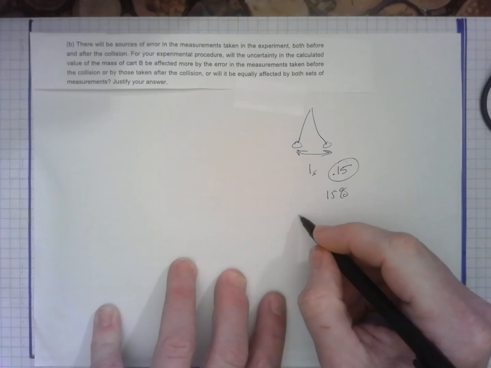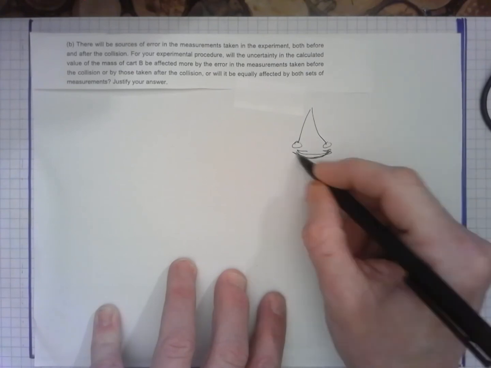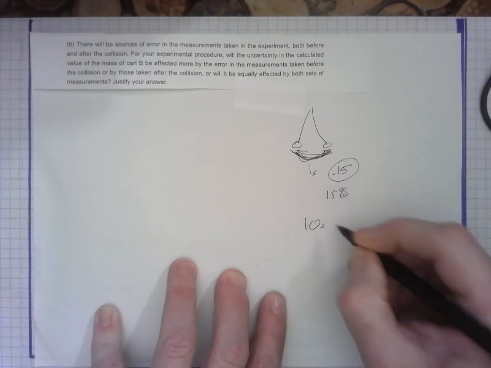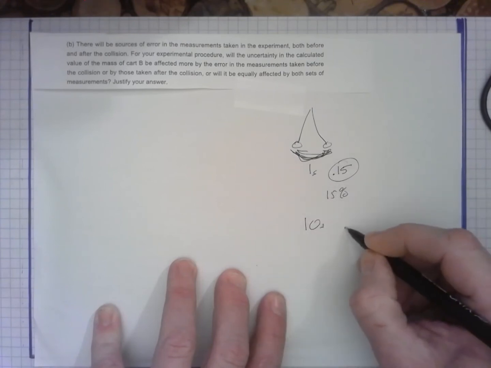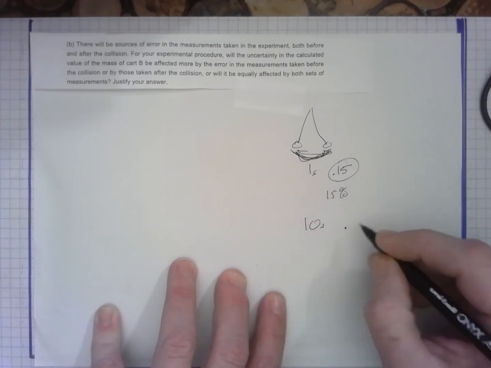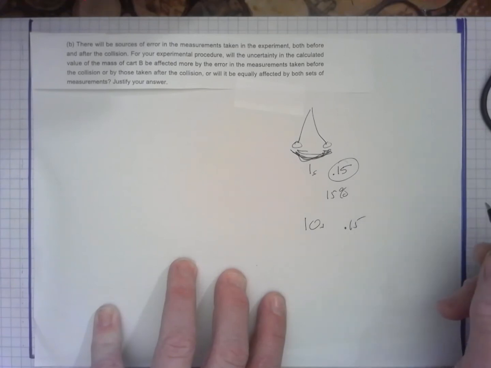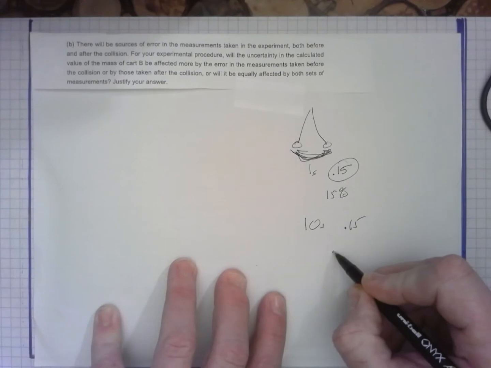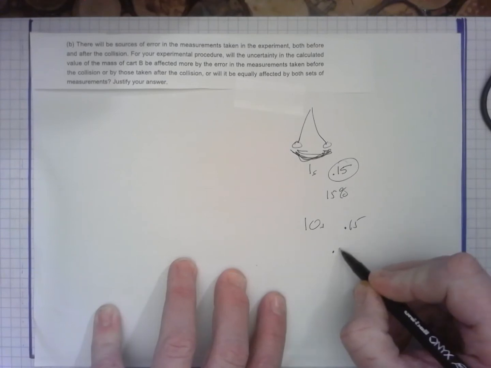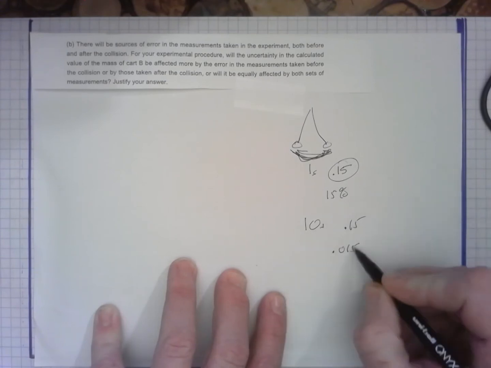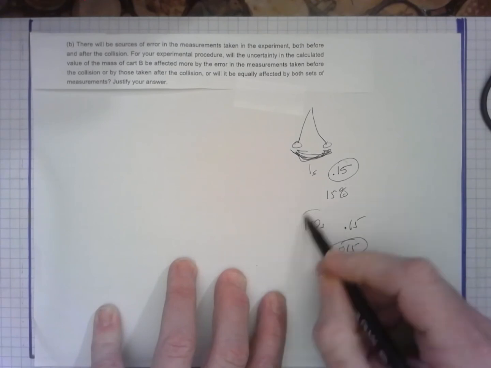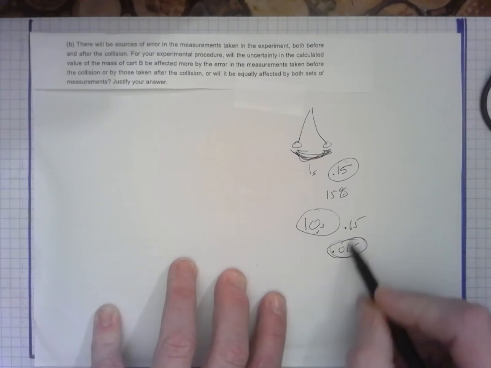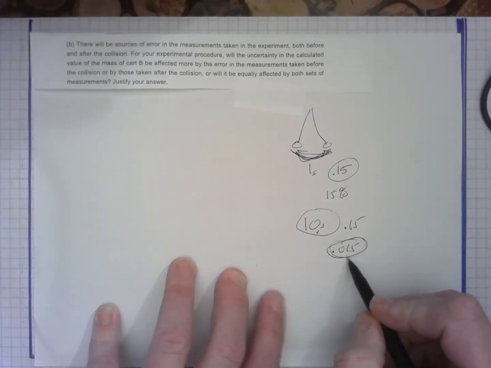But if we measure 10 repetitions, so we get around 10 seconds that we measure, our reaction time can only affect the beginning and the end, so it's still going to be, say, 0.15. Now your error is down to less than 2%. It's 0.015 when you divide it by 10, so you get even less. So the longer the measurement, the bigger the measurement, the less it's affected percentage-wise by the error.